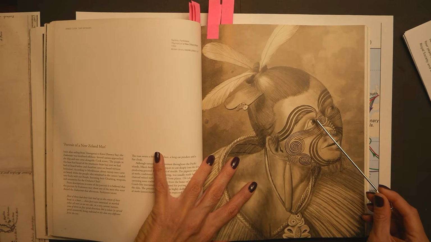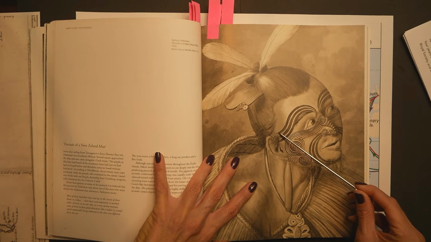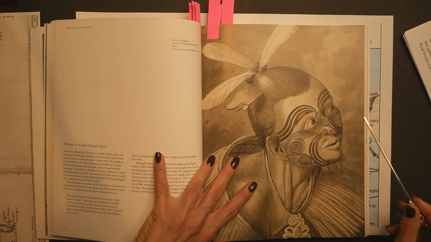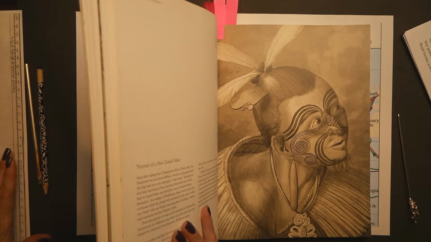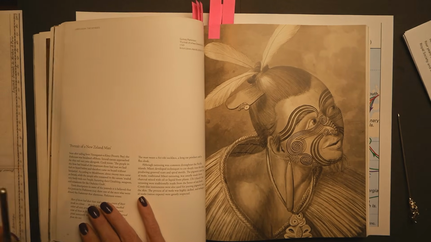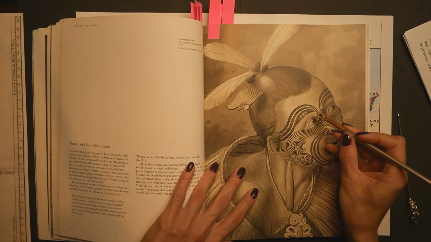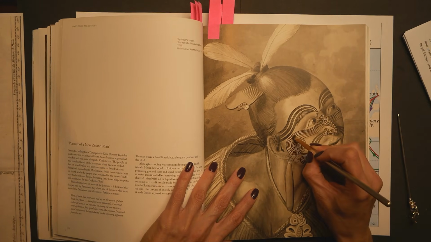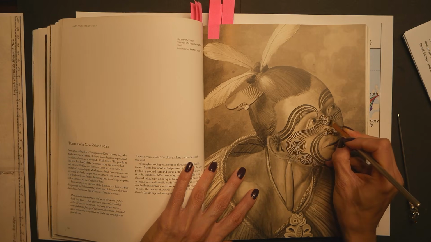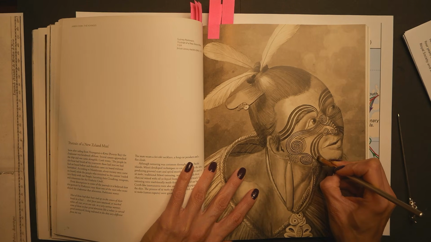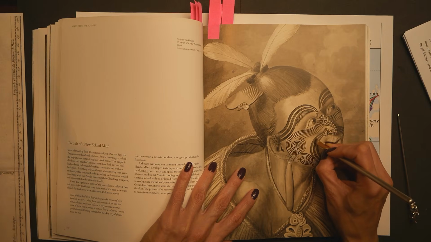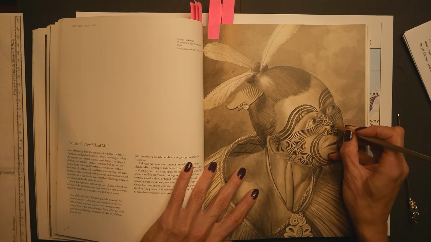When the crew arrived in New Zealand, and also other Pacific islands, they noticed that most people had some sort of tattoos on their skin, but Maori tattoos were different because they were carved into the skin.